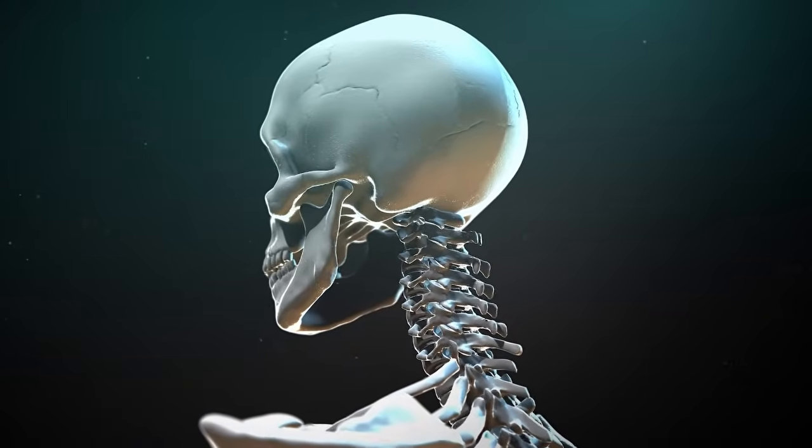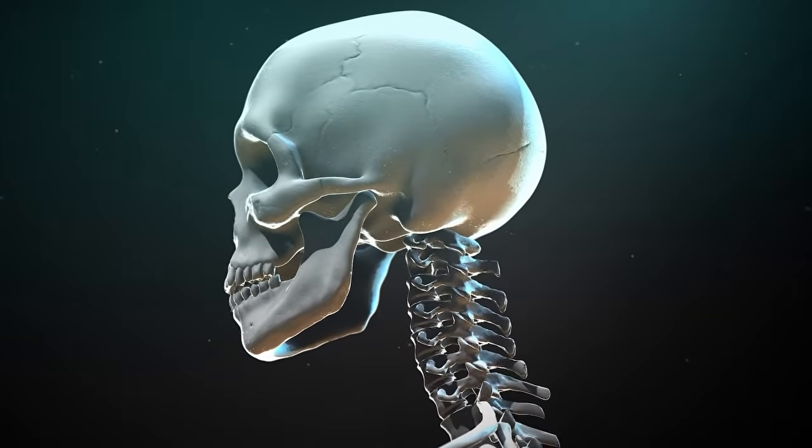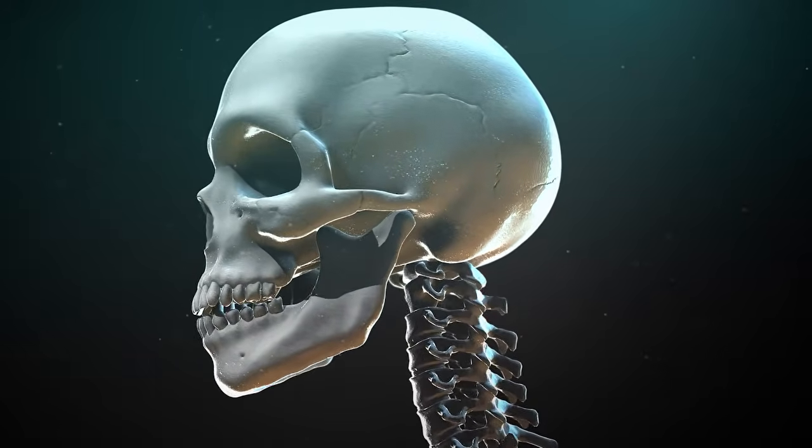Production of blood cells. The bone marrow, which is the soft, spongy tissue inside the bones, is responsible for the production of red and white blood cells and platelets.